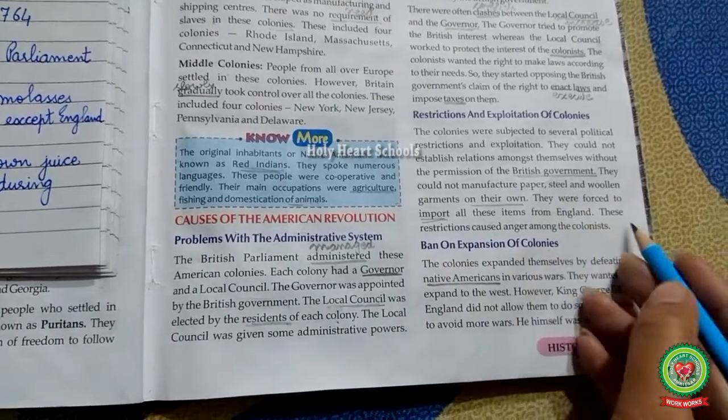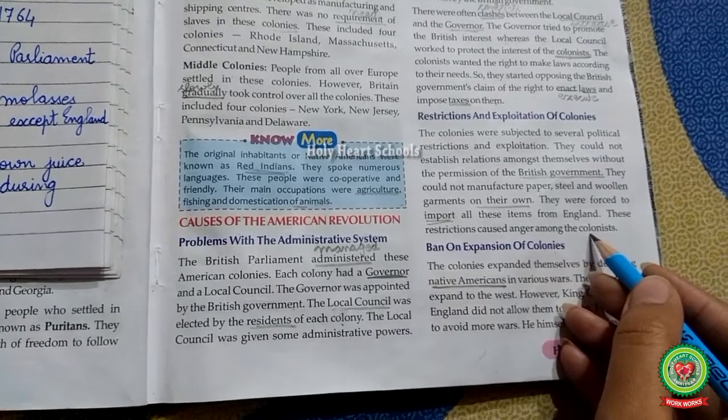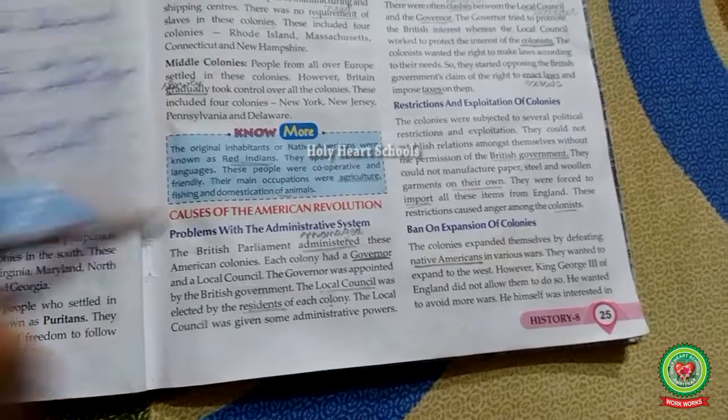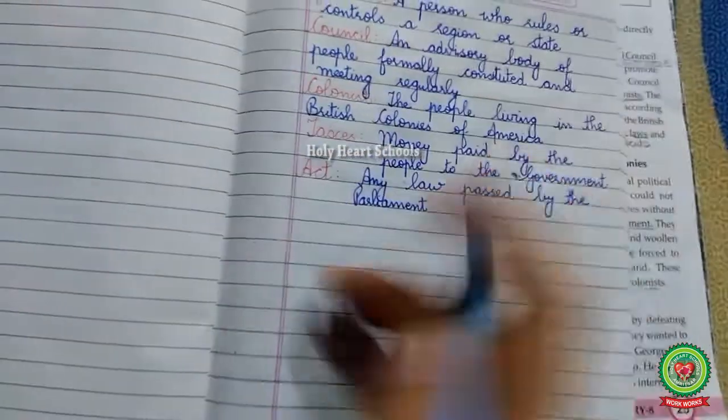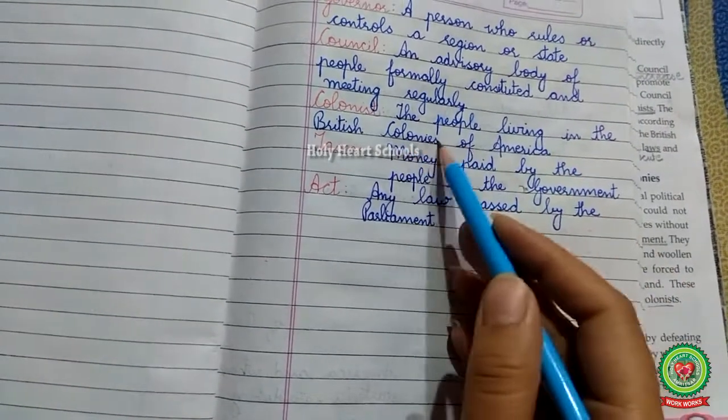And these restrictions caused anger among the colonists. The term here is colonist. Colonist again means the people living in the British colonies of America.